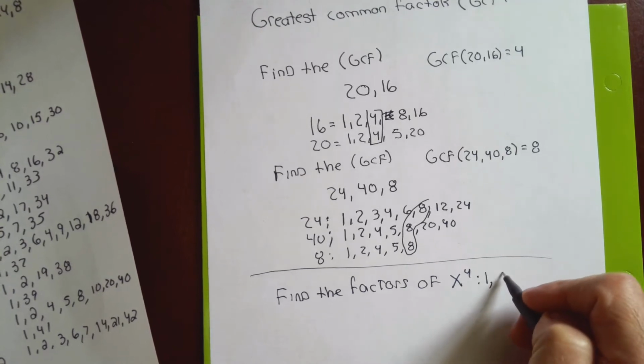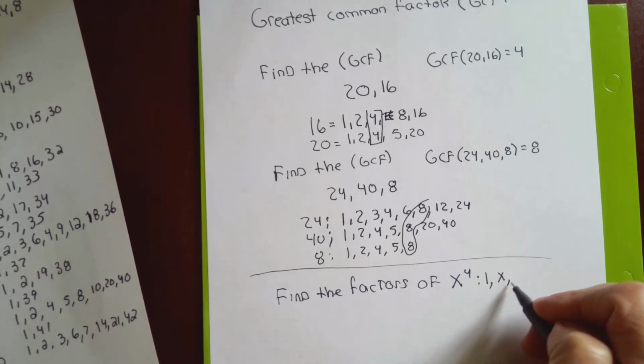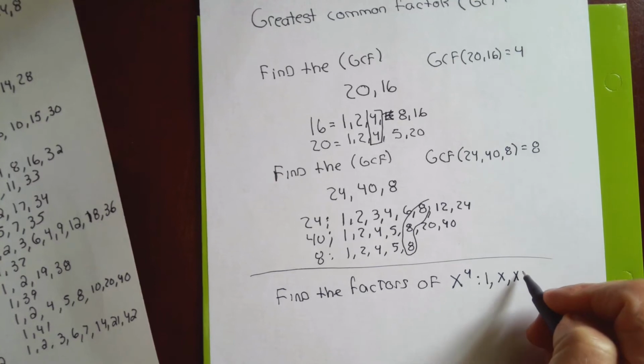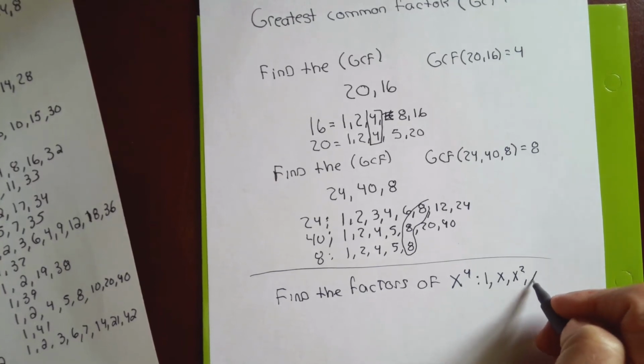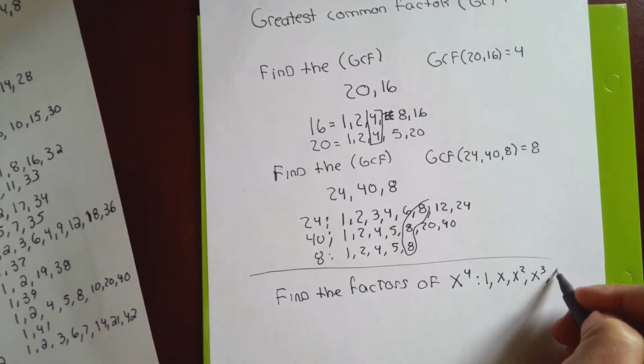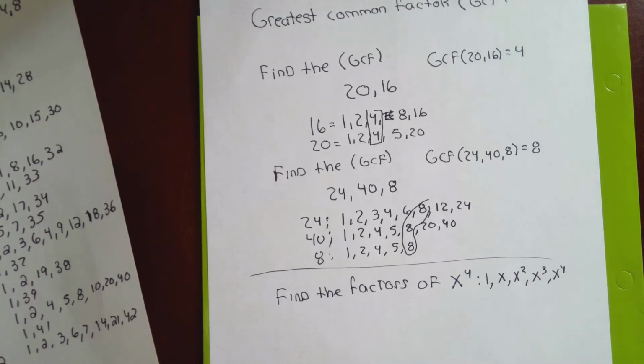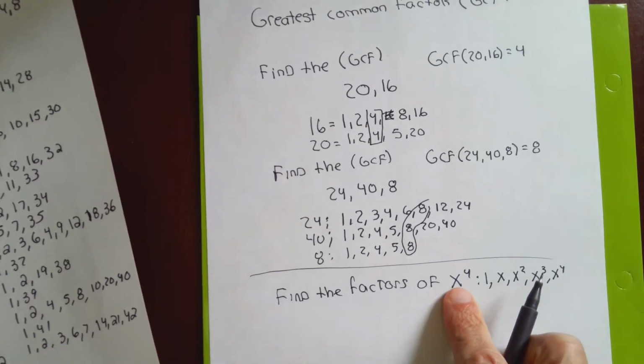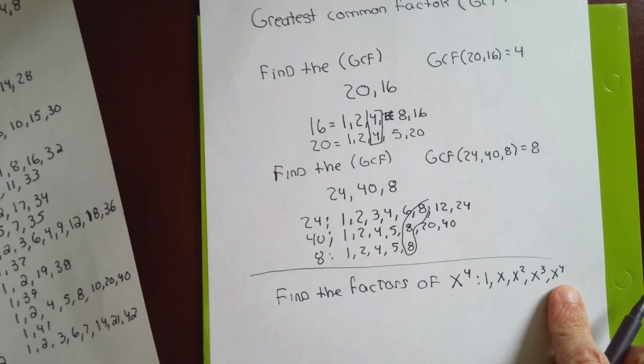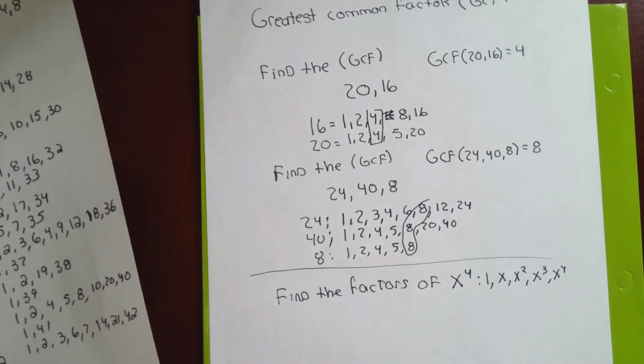And then x to every power up to and including 4. So x to the 1st, x to the 2nd, x to the 3rd, and x to the 4th. Those are all the factors of x to the 4th. If I did x to the 4th divided by any one of these 5 items listed, I wouldn't get a fraction.